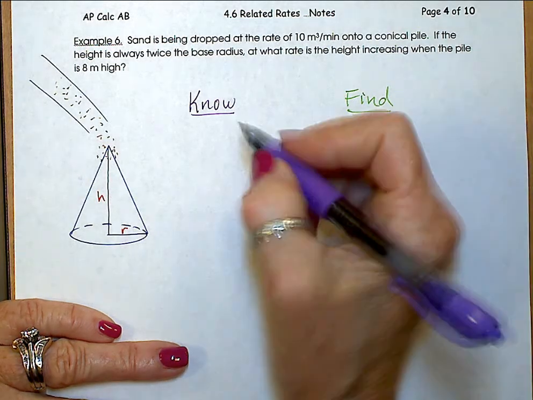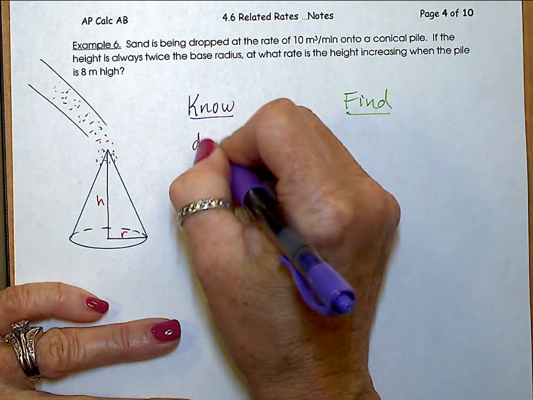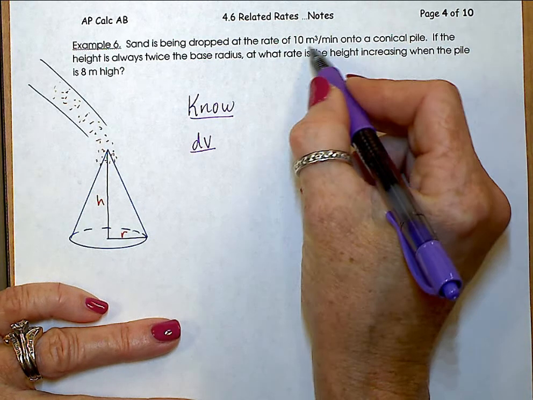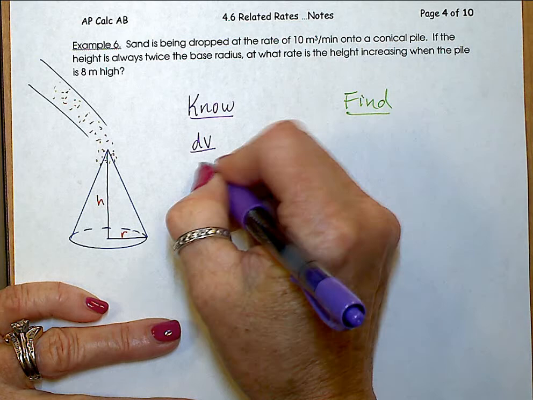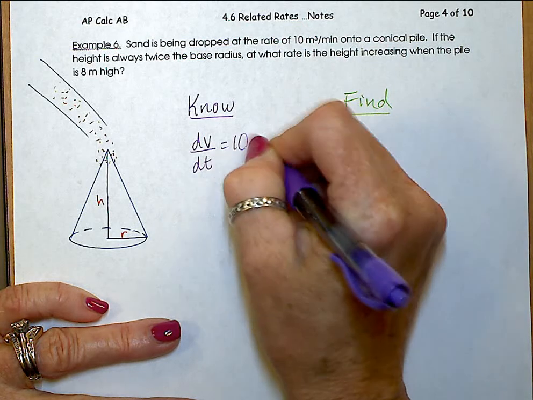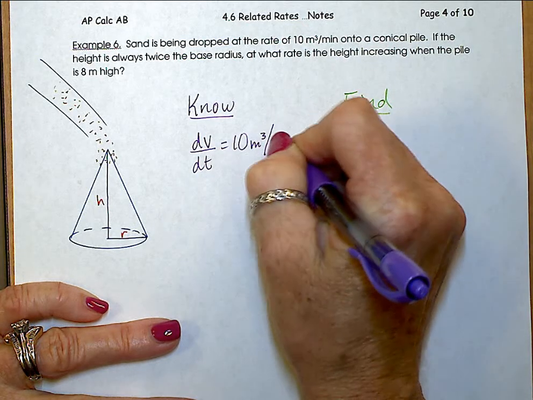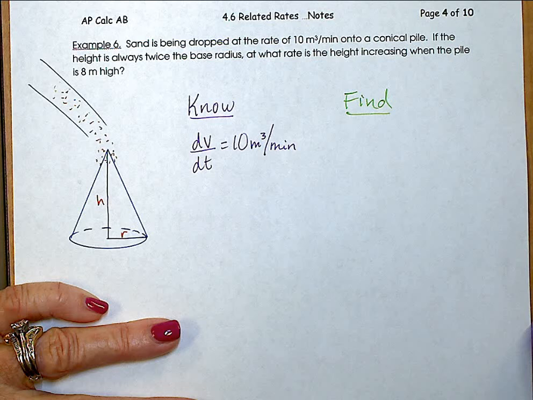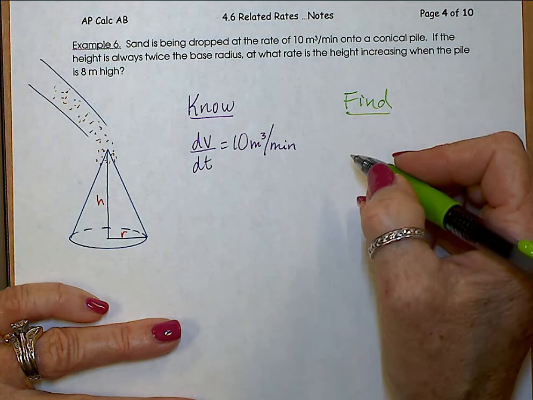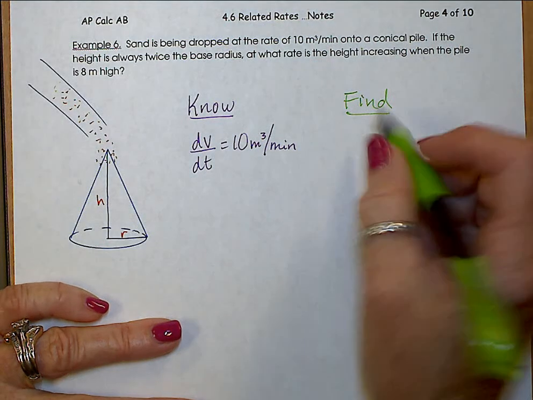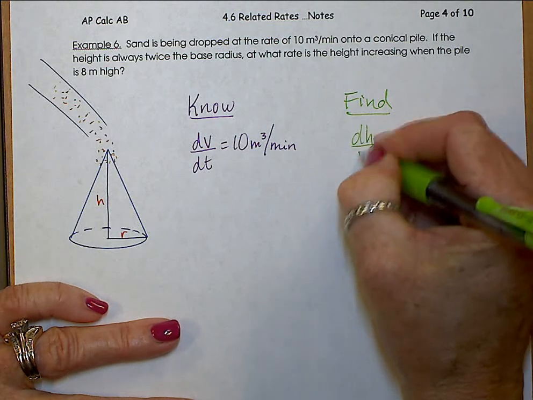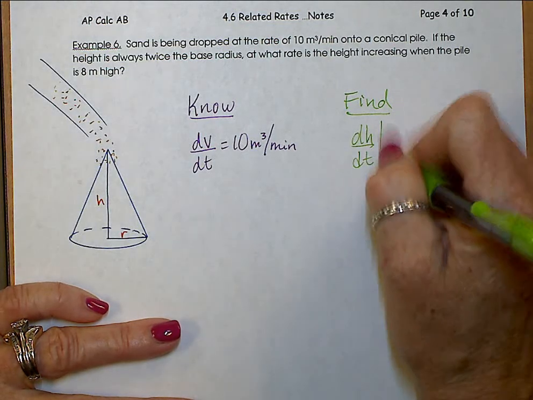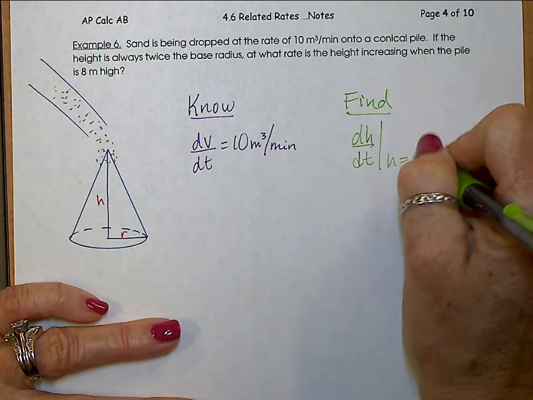We know that the sand is falling at a rate of 10 meters cubed per minute, so that's a volume measurement. dV/dt is 10 meters cubed per minute. And we want to find at what rate the height is increasing. So find dh/dt when the height is 8 meters.